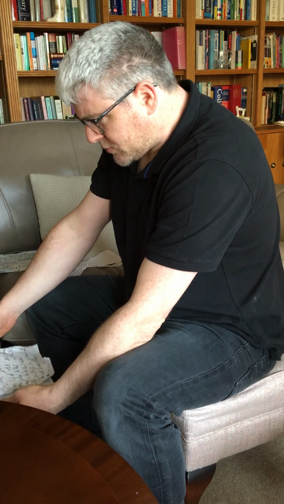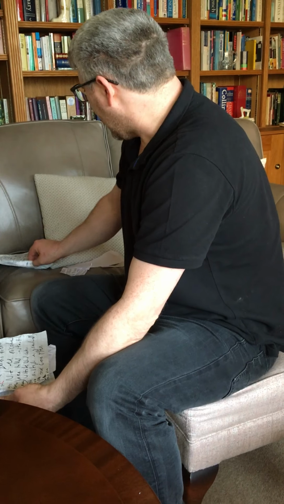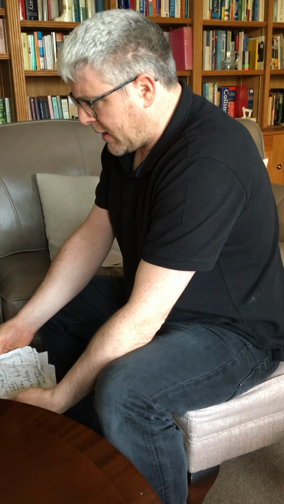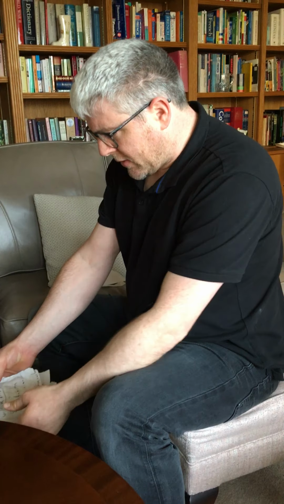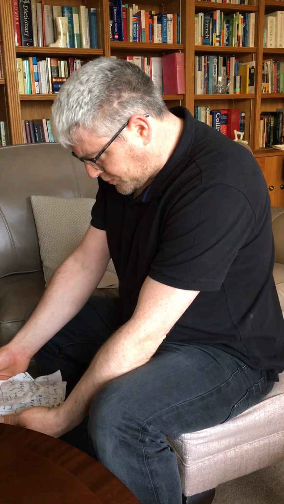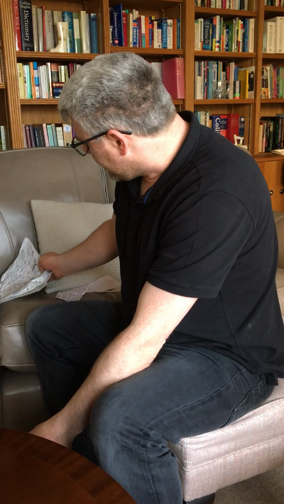And phagocytes are a type of white blood cell that ingest or kill bacteria. So that's their role. The antibodies are known as large Y-shaped proteins.